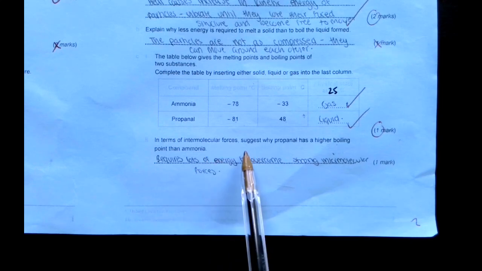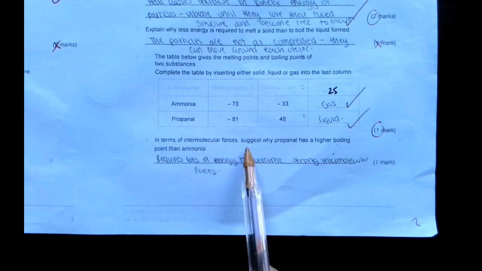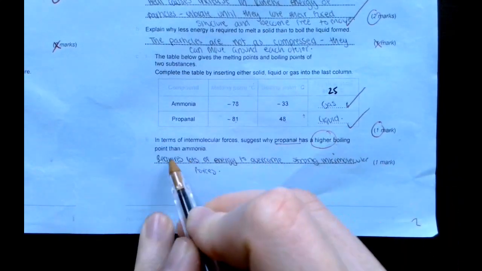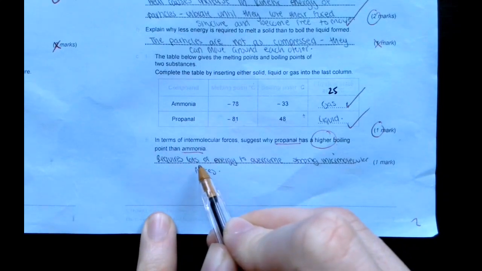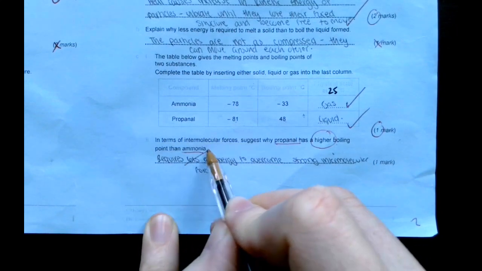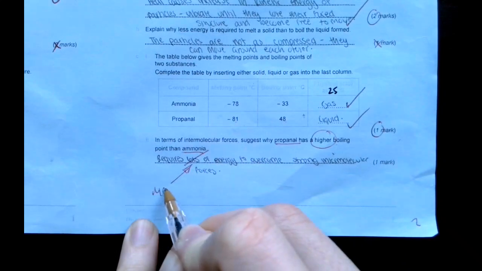Would I give this the mark? It's correct. The problem is that it's asking you to make a comparison, by saying the propanal is higher than ammonia, and the way that this is worded, it isn't done in terms of a comparison. So really, instead of saying it requires lots of energy to overcome strong intermolecular forces, it would be better if you'd said requires more energy to overcome the strong intermolecular forces. It's quite a subtle difference, but it's important. Okay. All right. Let's go on.